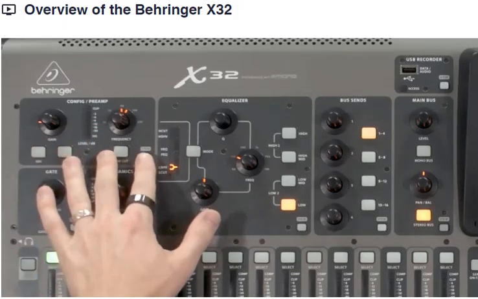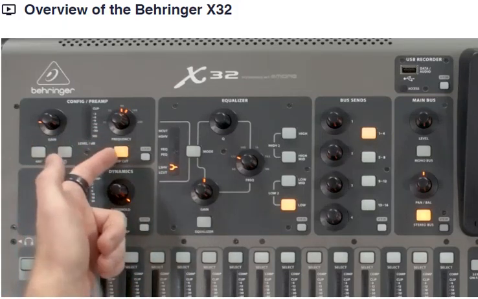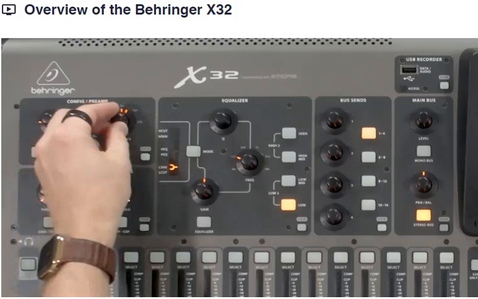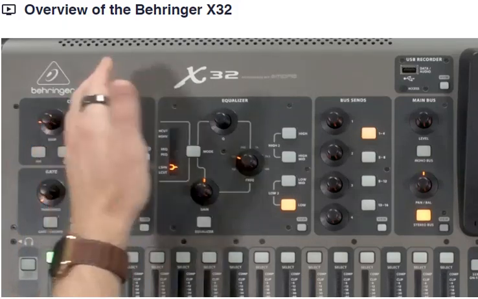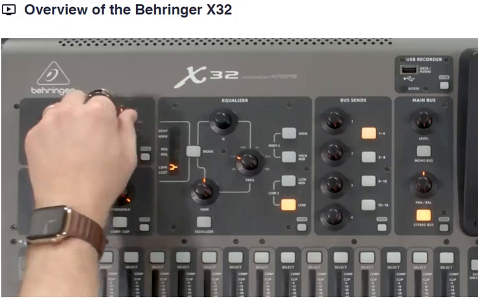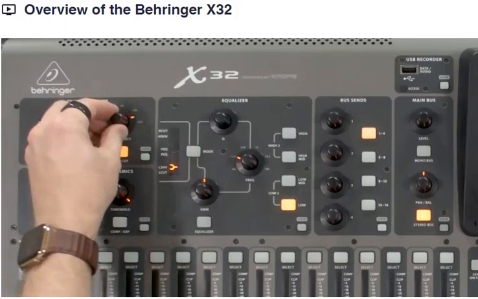Right here, we have our low cut. So this is how we turn our low cut on and off. And then this sets our frequency of the low cut. And it goes anywhere between 400 and 20 hertz.